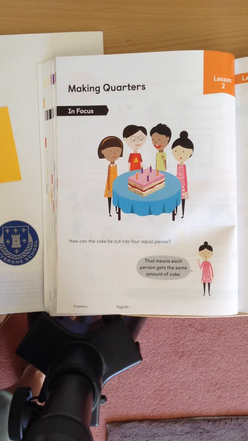Hello Year 1. We're now on lesson 2 in fractions and we're looking today at making quarters. How many pieces does it mean if we have quarters? That's right, it means 4.